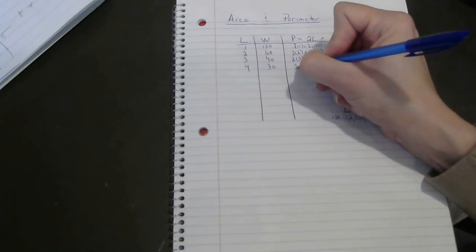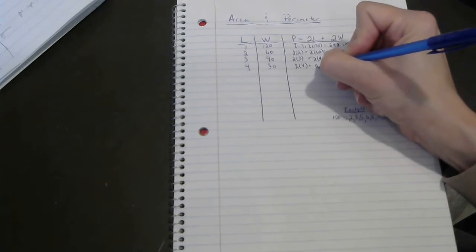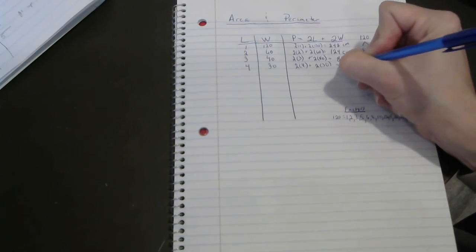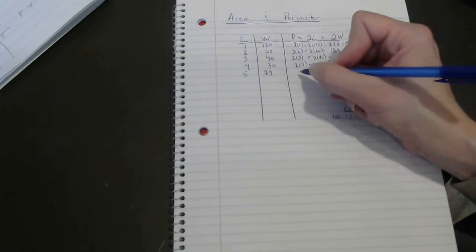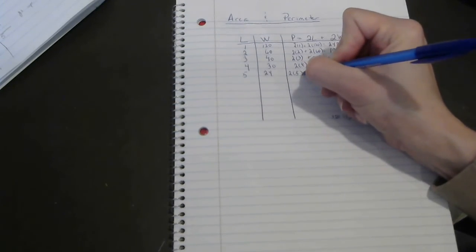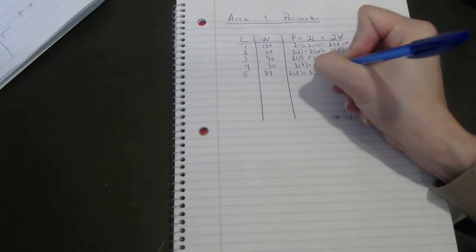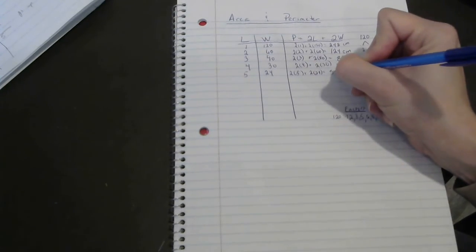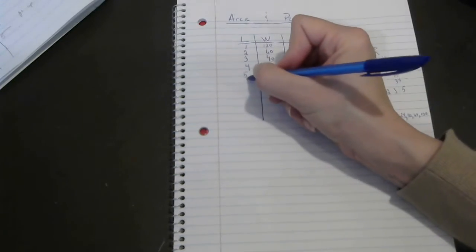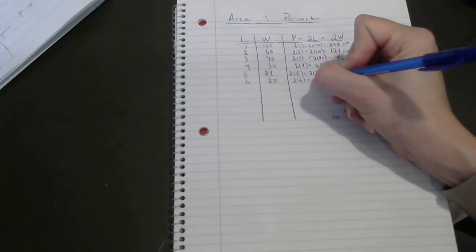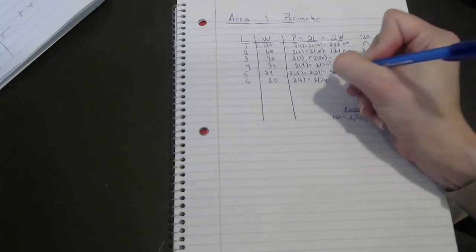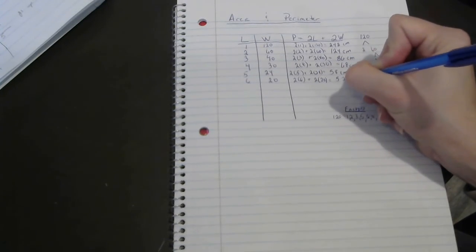That's good. 4 and 30, 2 times 4 plus 2 times 30 will give us 68 centimeters. We have 5 and 24. So we have 2 times 5 plus 2 times 24, which will give us 58 centimeters. We have 6 and 20. So we have 2 times 6 plus 2 times 20, which will give us 52 centimeters.